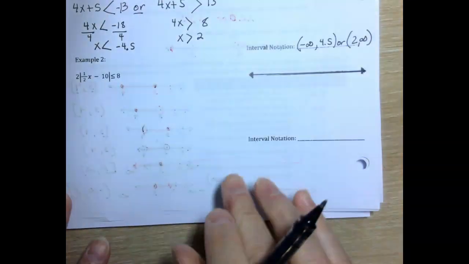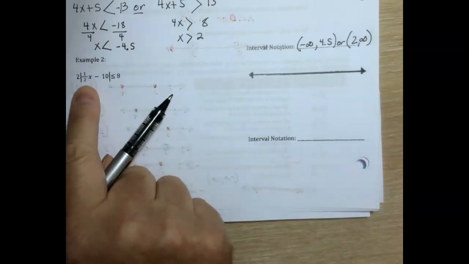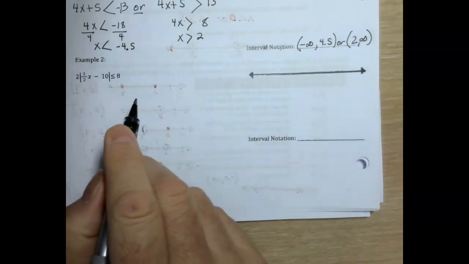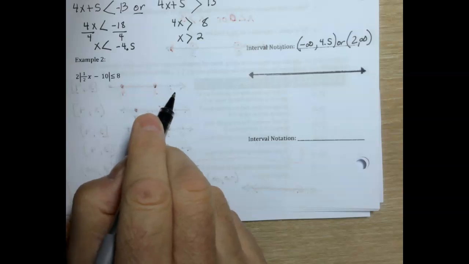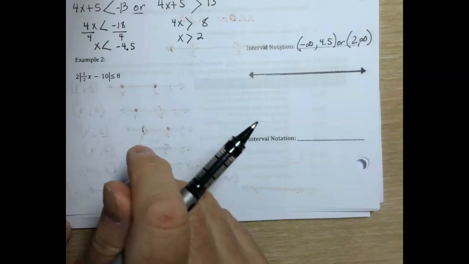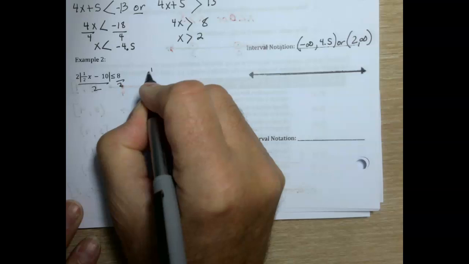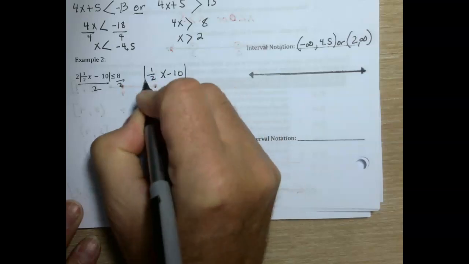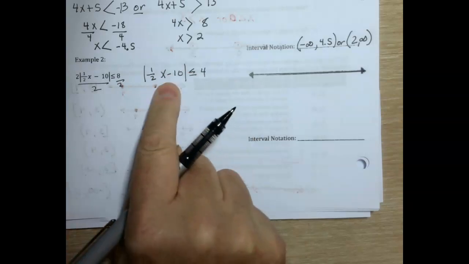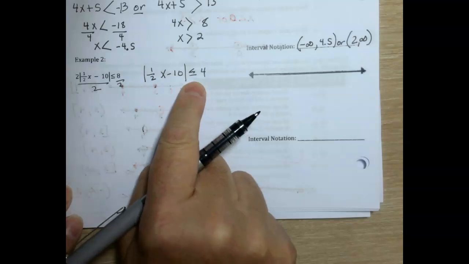For the next one, here's an "and." It's an "and" because it's less than. We need to really solve absolute value inequalities: the absolute value has to be by itself. So the first thing I'm going to do is divide by 2. That gives me the absolute value of 1/2 x minus 10 is less than or equal to 1. Absolute value makes distance from 0. Since this is less than or equal, we're going to write two inequalities.